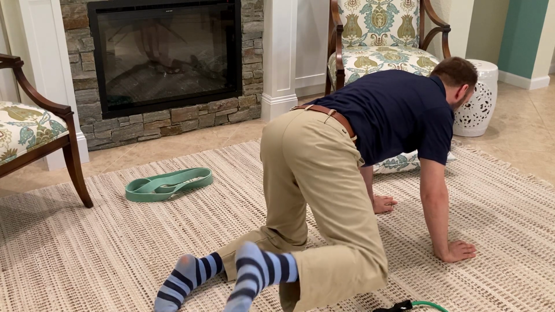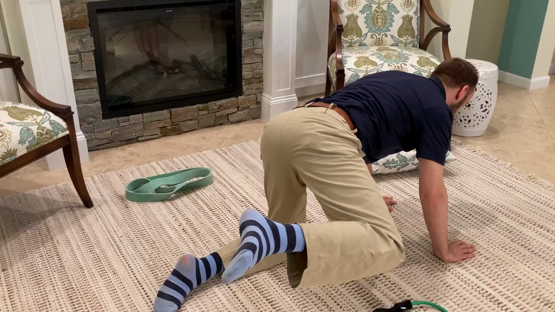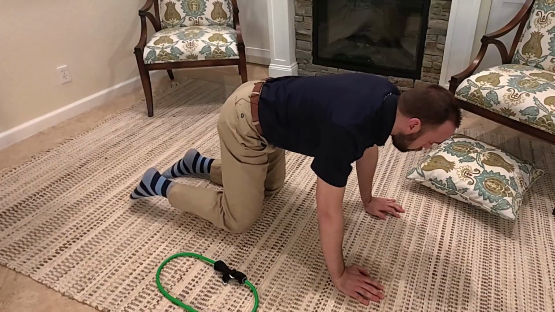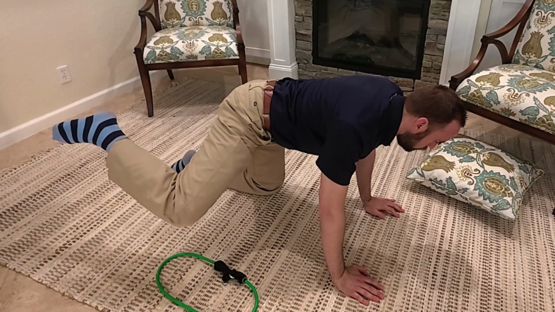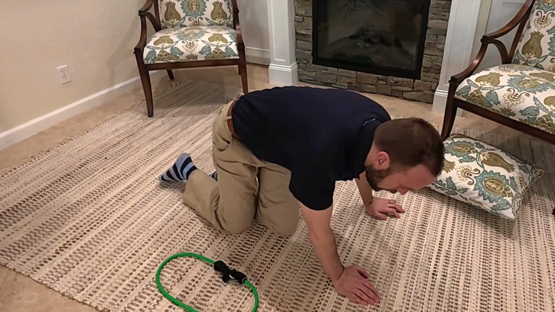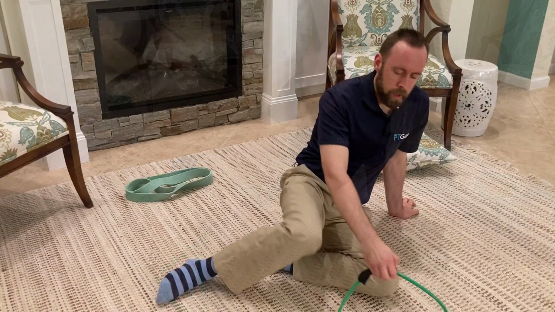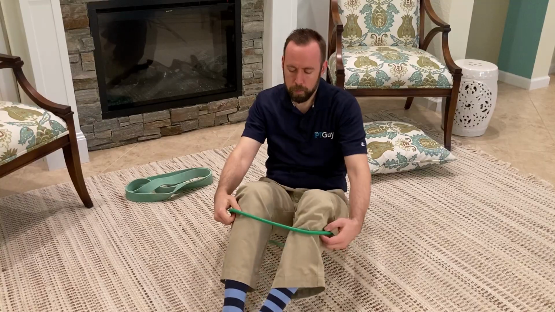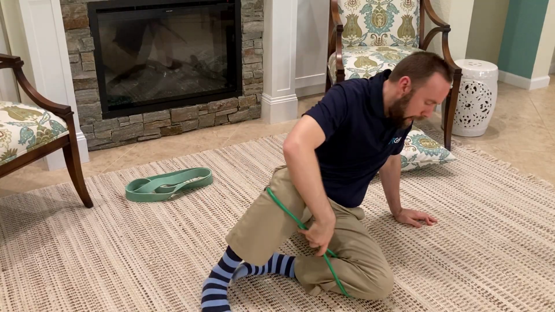And you bring it up. Now my leg's in the air, and then you bring it back down. You bring it up, hold it, and you bring it back down. Again, you're trying to target that muscle for fatigue. If you have a band, you can put it between your knees, making it extra hard.